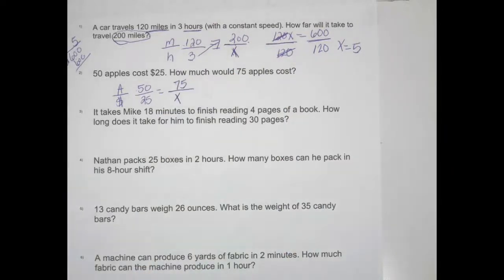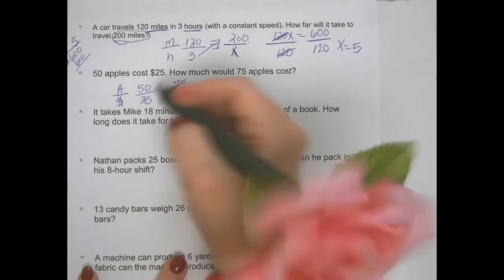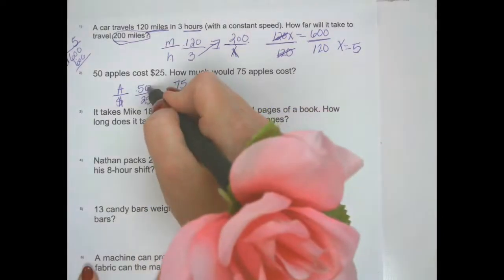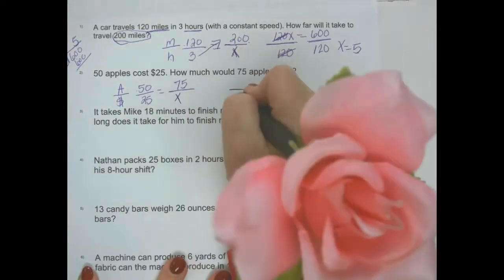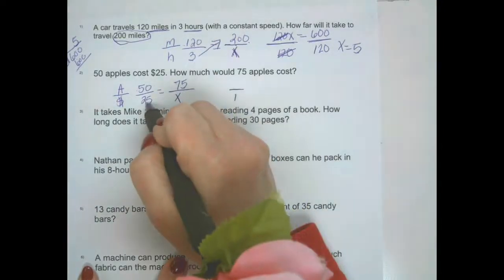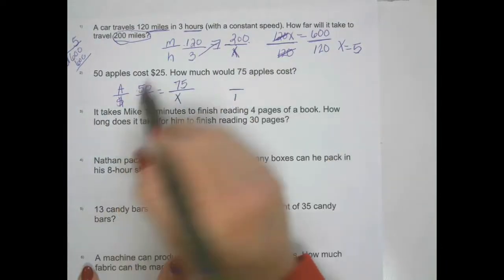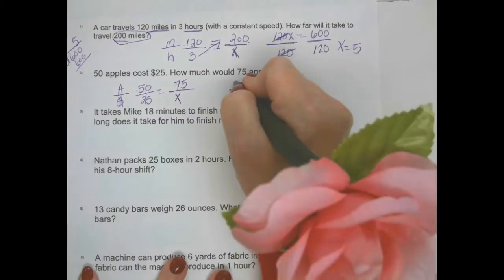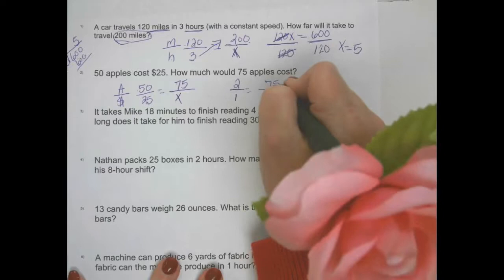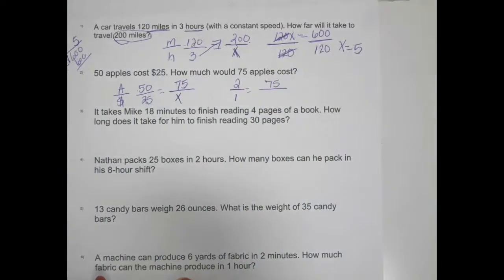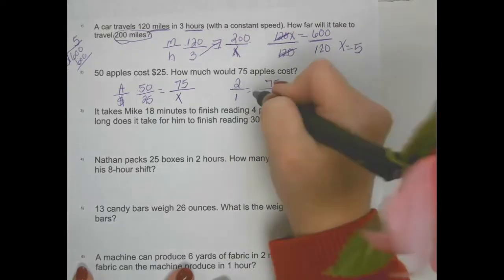I'm going to show you a different way in this one. If I simplify this, 25 and 50, I know 25 will go into both. So I can have 1, since 25 divided by 25 is 1, and 50 divided by 25 is 2. Can 2 go into 75? No, but it's a little bit easier to multiply.